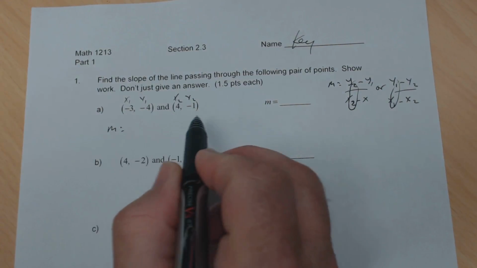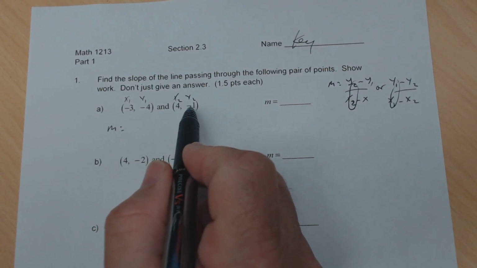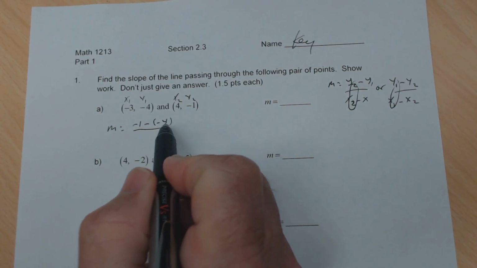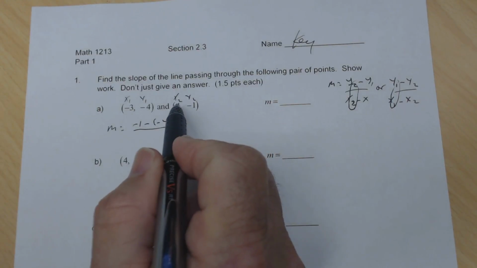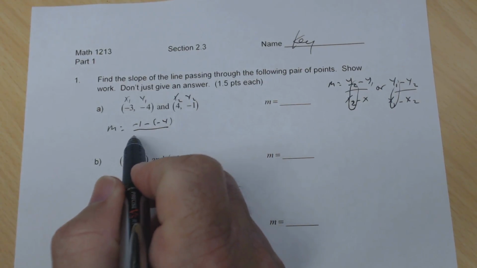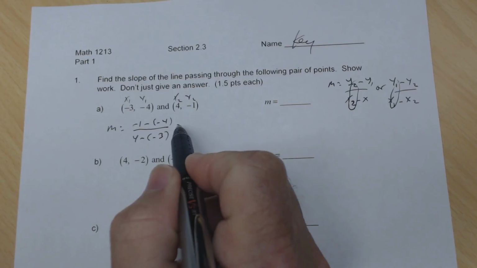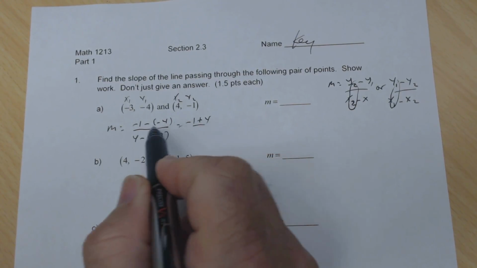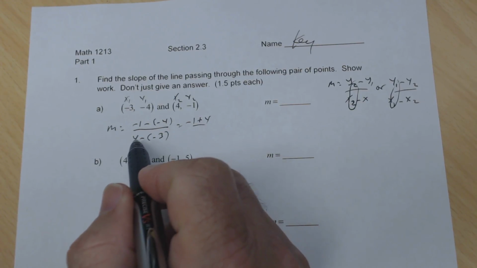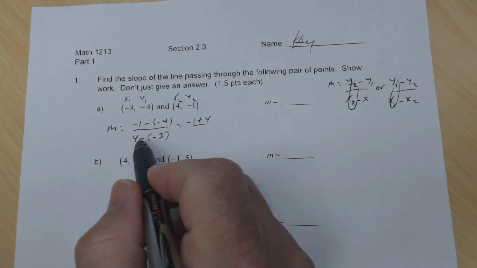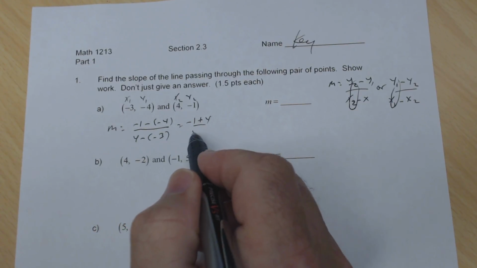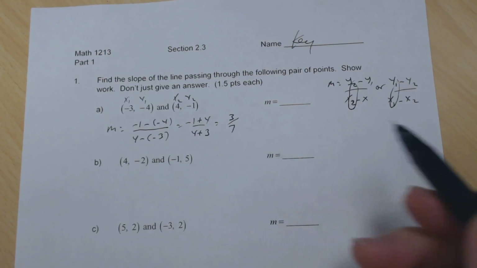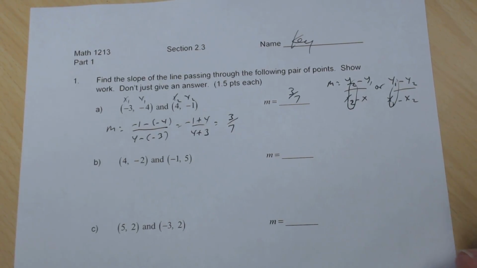So the slope then will be, let's start with y2. So negative 1 subtract a negative 4, divided by, since I started with y2, I have to start with x2. So 4 subtract a negative 3. Negative 1 subtract a negative 4 means negative 1 plus 4. So remember, you add the opposite. Divided by, and then the same thing here, 4 subtract negative 3 means 4 plus the opposite of negative 3, which is positive 3. So negative 1 plus 4 is 3, and then 4 plus 3 is 7. So the slope is 3 divided by 7.